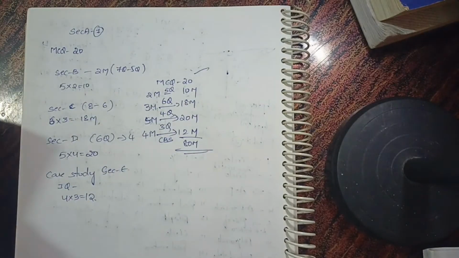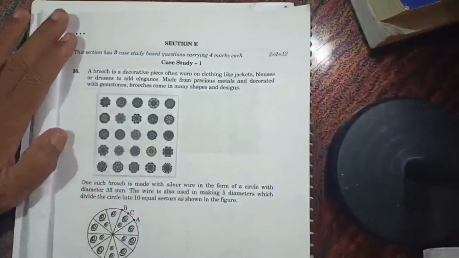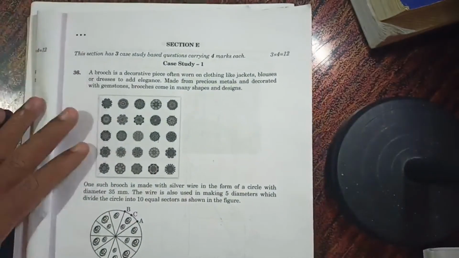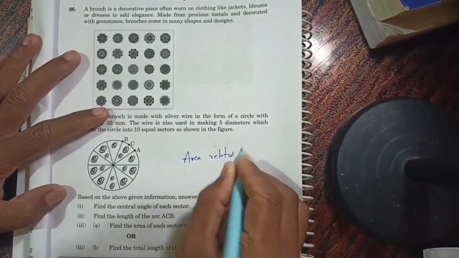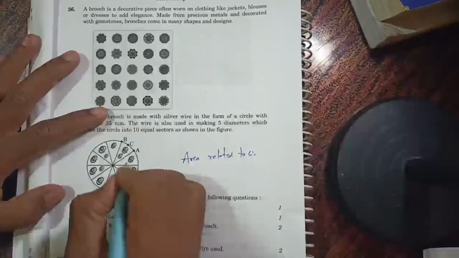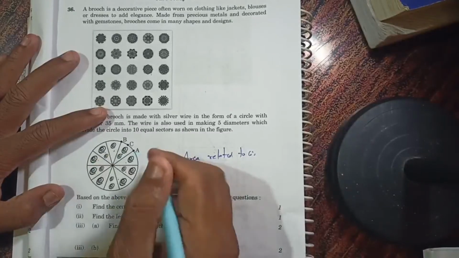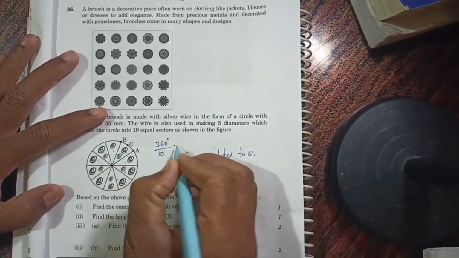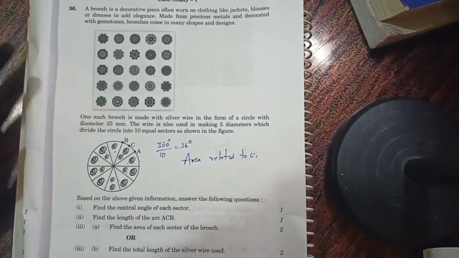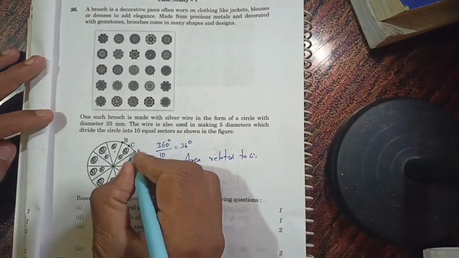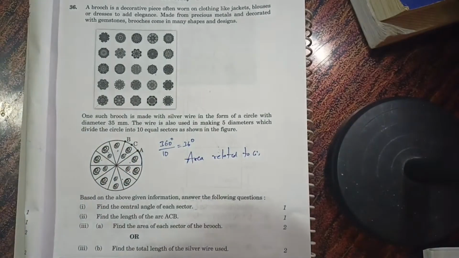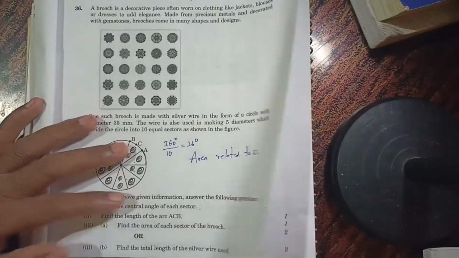If you turn the page, in question number 36 we are getting a case study problem. If you go through the question, these are the 4 questions. Central sector means area related to circle, so it is 1 2 3 4 5 6 7 8 9 10 parts, so 360 degrees by 10, each angle is 36 degrees. Find the central angle of each sector, 36 degrees. Length of the arc, this is what we have to find out. We are having the formula. According to that formula, we are going to solve the problem.